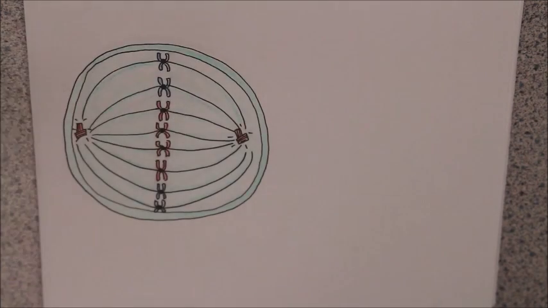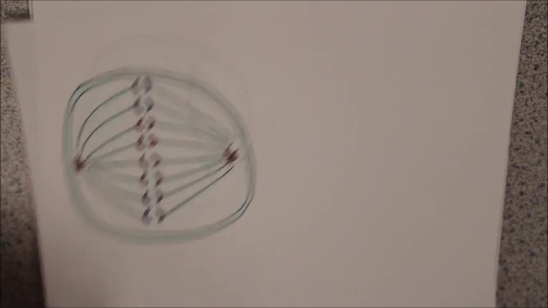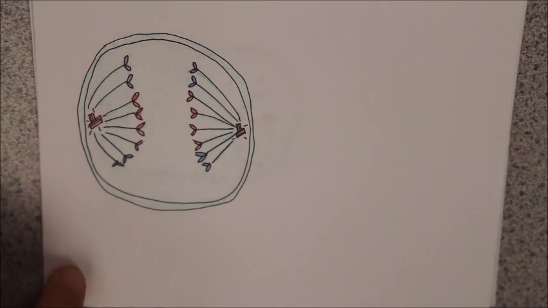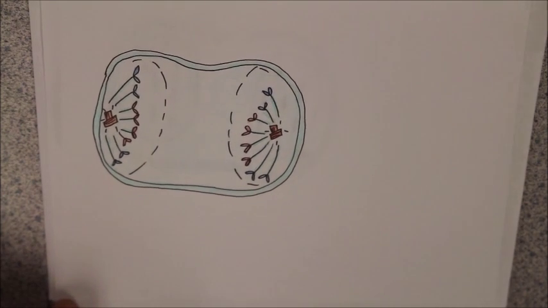During metaphase, the chromosomes line up in the middle of the cell. During anaphase, the spindle fibers begin to shorten, pulling the duplicated chromosomes apart towards the opposite centrosomes.